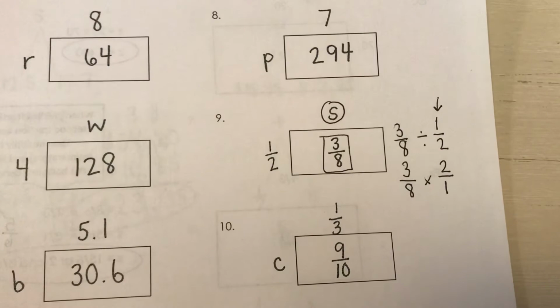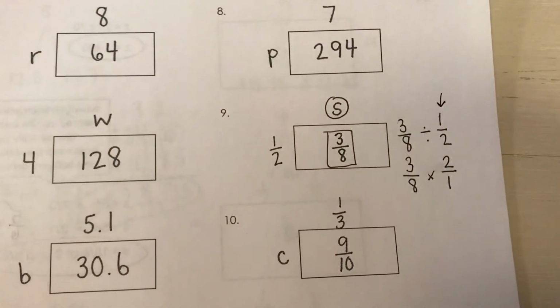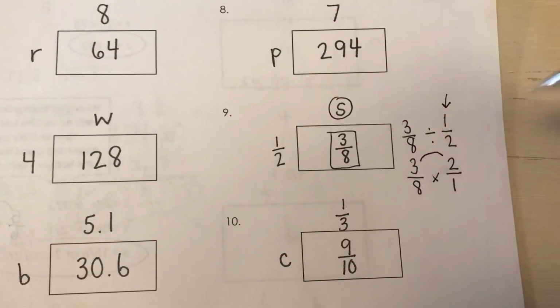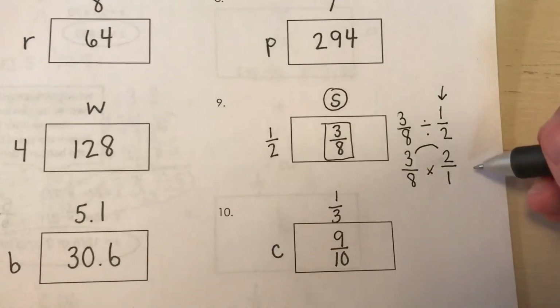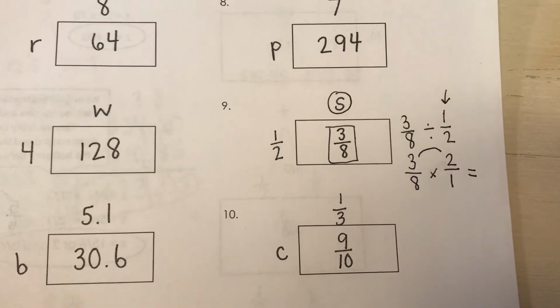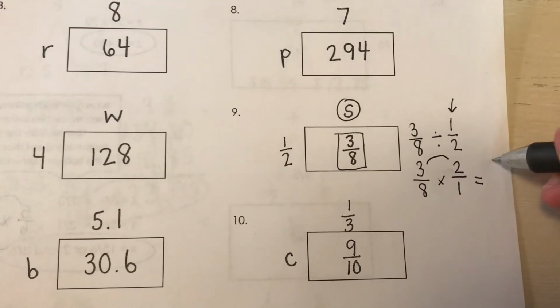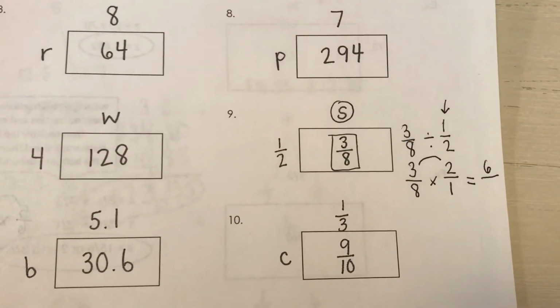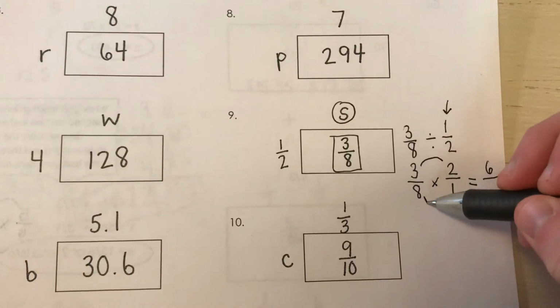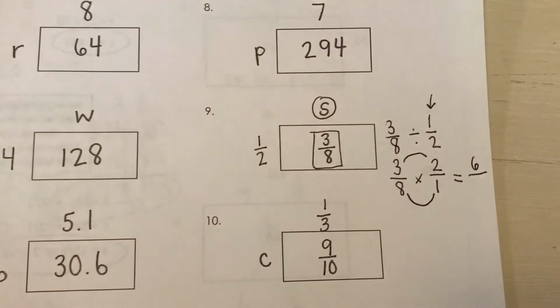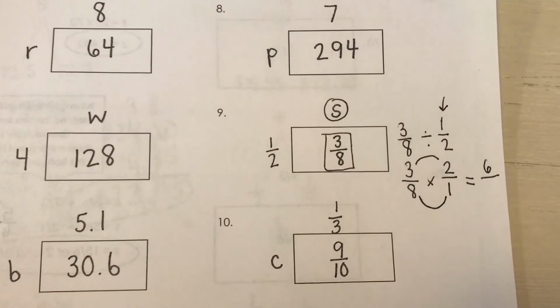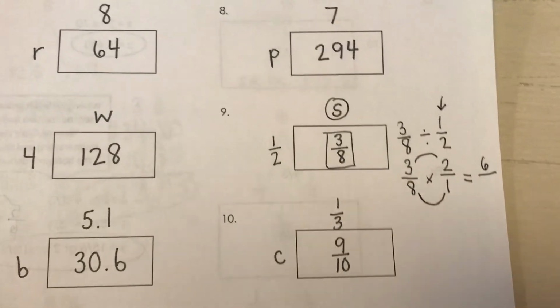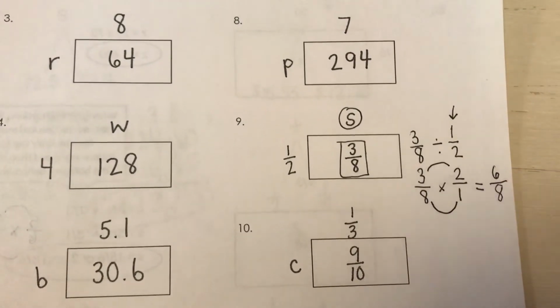And remember, we've talked about how multiplying fractions is so easy. I just have to multiply the numerators, or the numbers on top. So 3 times 2, think about it. I got 6 on the top. Hopefully you did as well. And then on the bottom, I need to multiply my denominators. So I've got 8 times 1. Think about it. And I got 8 as well.